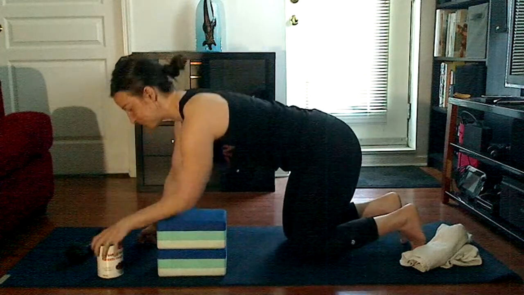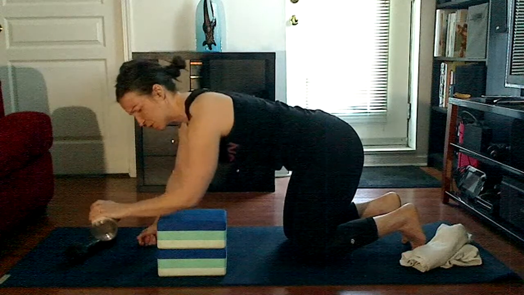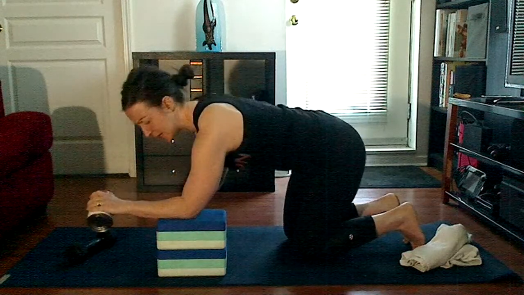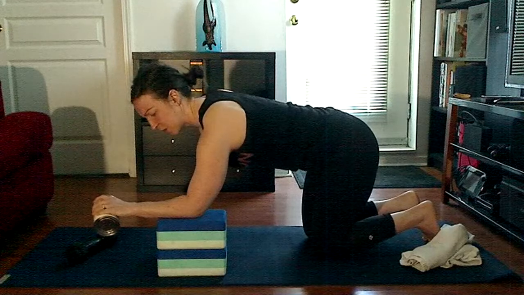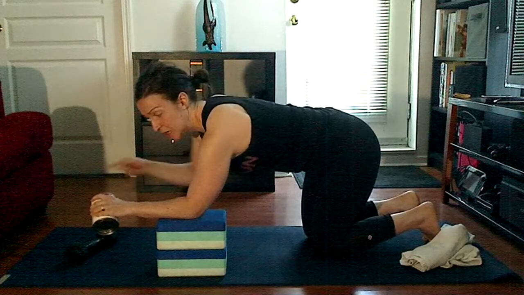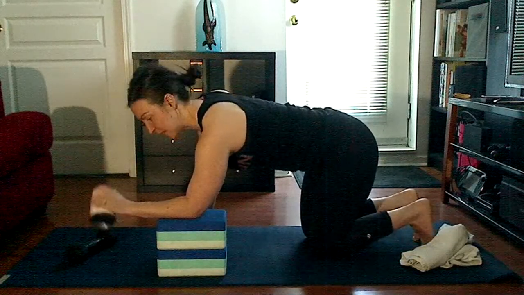So let's start here. So I'm going to start with my soup can just to kind of show you guys, give you some variety here. So I'm going to do the same thing, let my wrist fall over. My wrist is neutral to start, so my soup can will be on an angle. So I'm going to do 10 here. So I'm going to curl up.